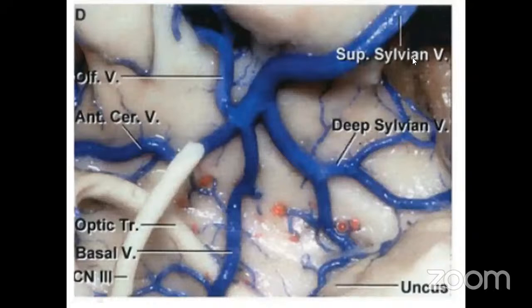In this diagram, we can see the superficial sylvian vein, the deep sylvian vein, and the olfactory veins. Along with the anterior cerebral vein, they converge and continue and form the basal vein.